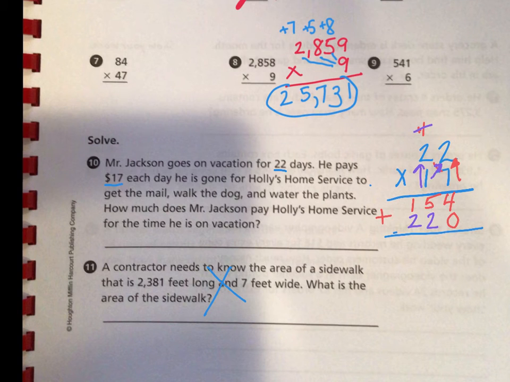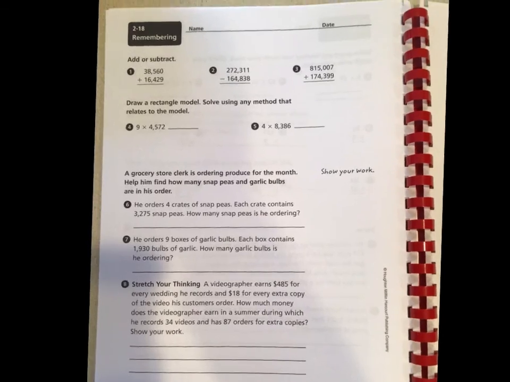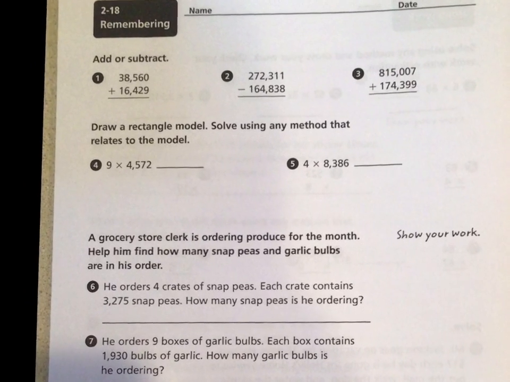And our label is actually, it says, how much does Mr. Jackson pay? So our label is actually going to be a dollar sign on that one because we're adding them up, and then we're going to figure out the money that he is spending while he's on vacation, okay? All right, when you are ready, meet me on the remembering side, and we'll talk about what we're going to do there.